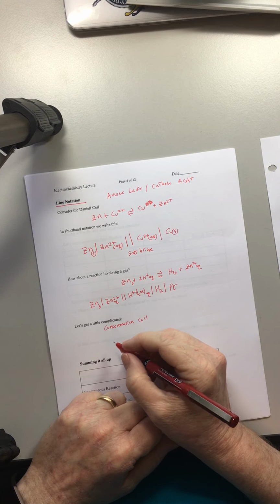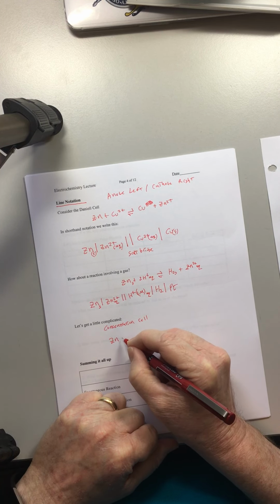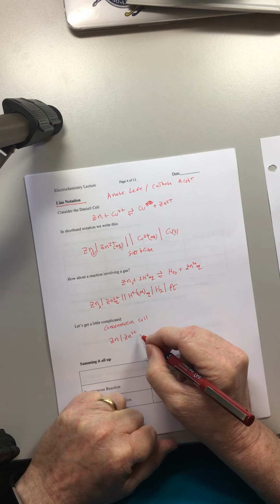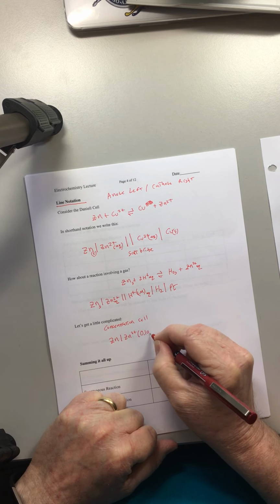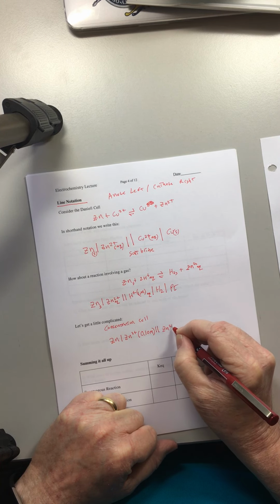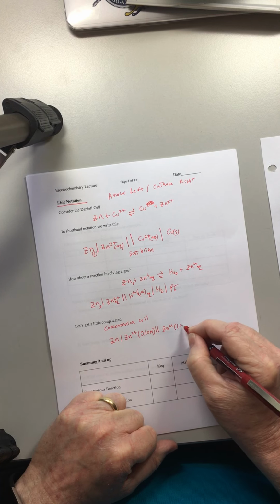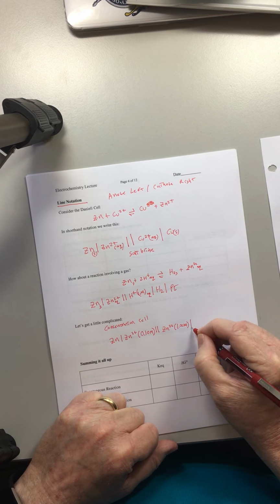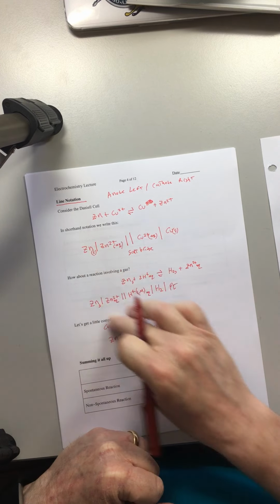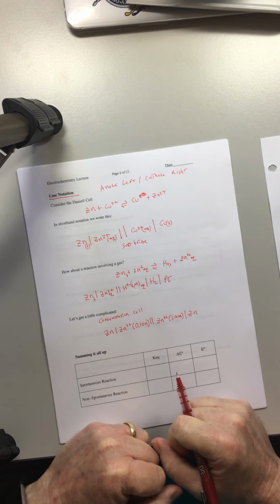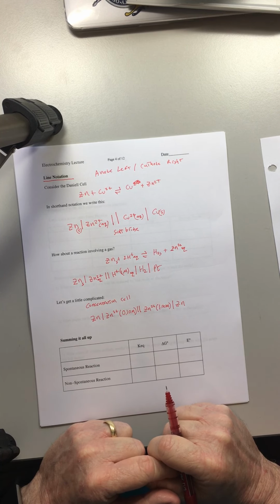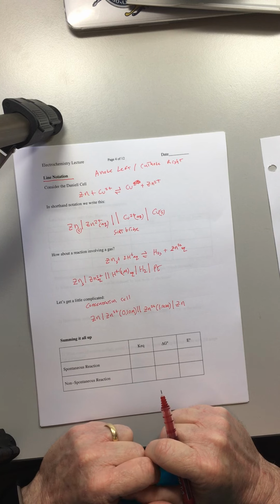We could do this by writing zinc, vertical line, zinc 2+, say 0.10 molar, double line, zinc 2+, 1.00 molar, line, zinc. So that's some interesting notation for how to do these. You might encounter it, you might not. So it's important that we talk about it, but I wouldn't lose any sleep over it.